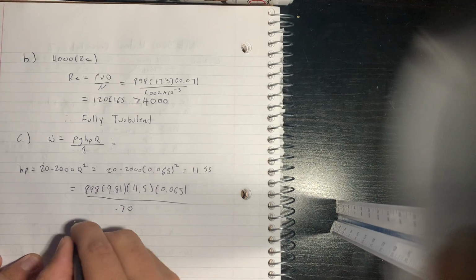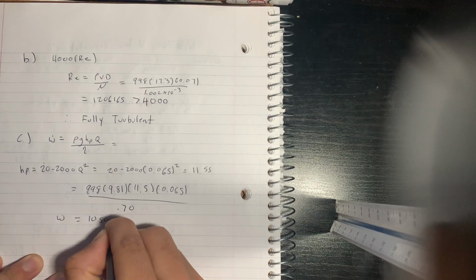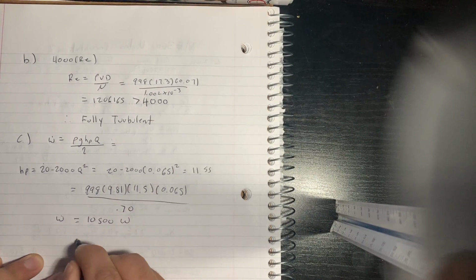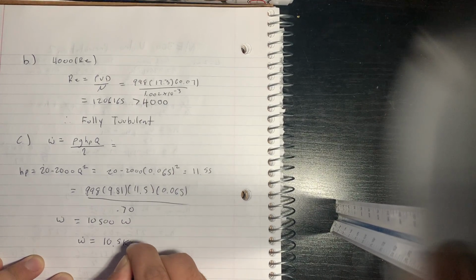And that gives us 10,500 watts, or 10.5 kilowatts.